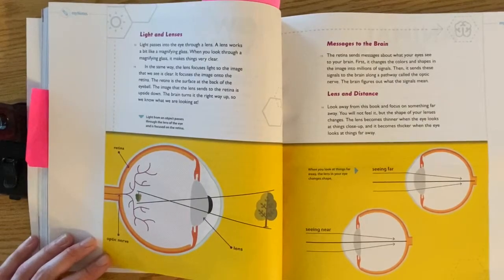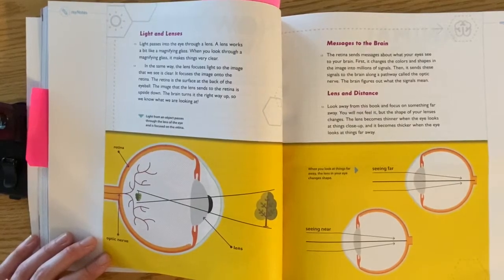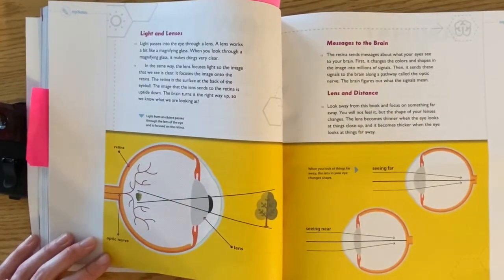It focuses the image onto the retina. The retina is the surface at the back of the eyeball. The image that the lens sends to the retina is upside down. The brain turns it right way up so we know what we are looking at. Messages to the brain. The retina sends messages about what your eyes see to your brain. First, it changes the colors and shapes in the image into millions of signals.